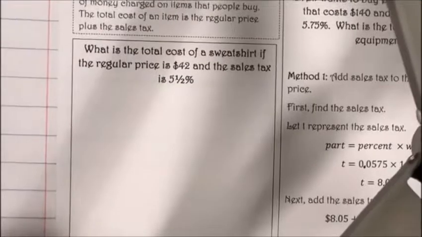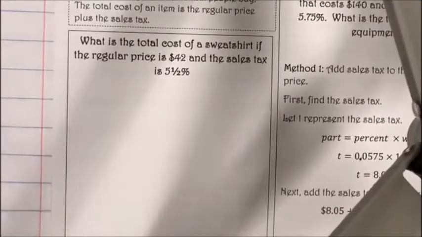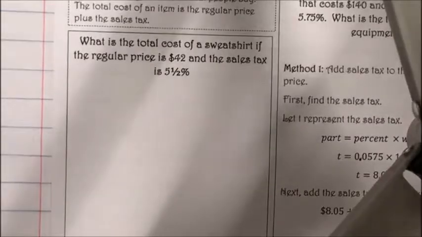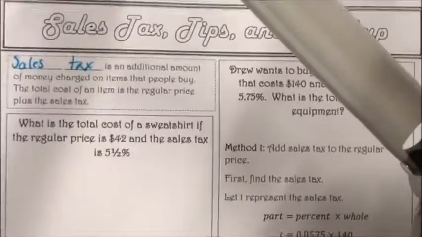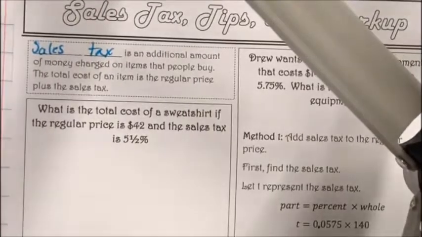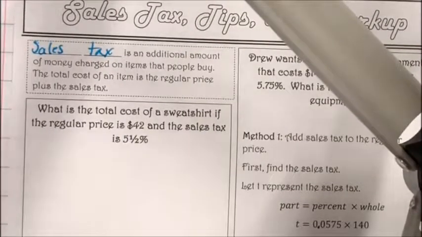All right, so there's a problem on this page. Go ahead, pause the video, try it out, and once you are done, come back and we will go over the answer together. All right, now that you've had a little bit of time to attempt the try it problem on your own, let's go over the answer together.